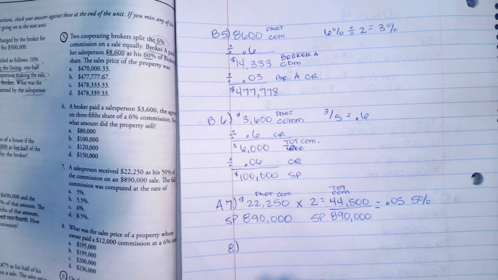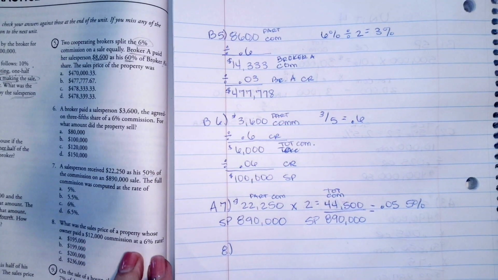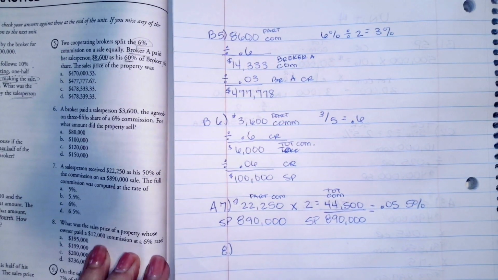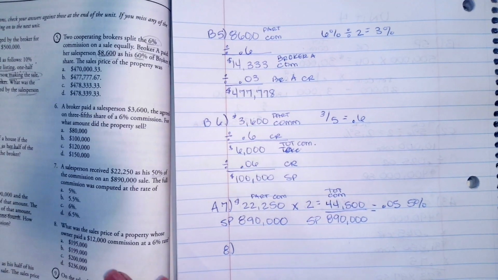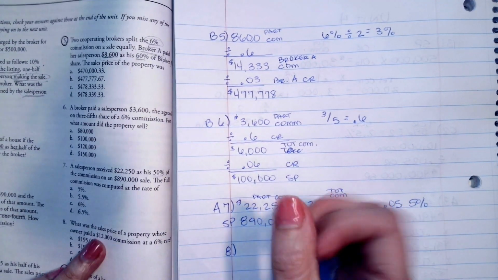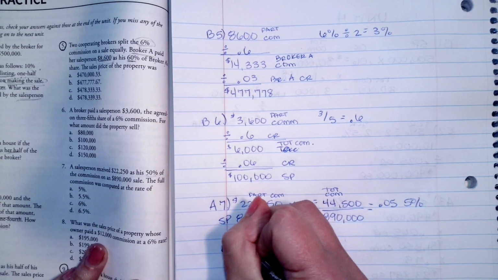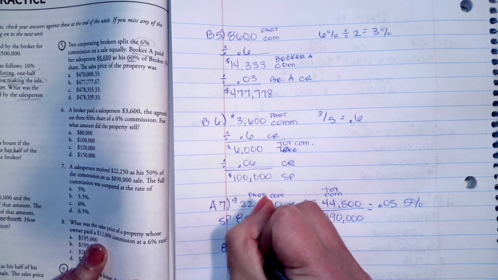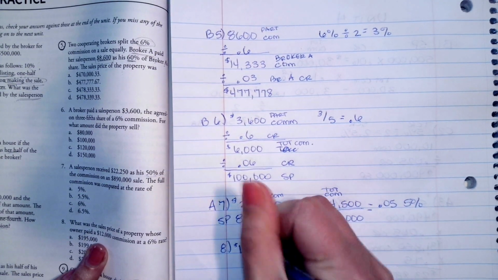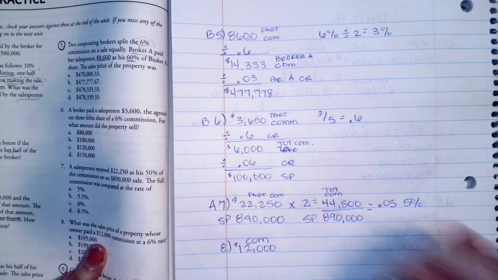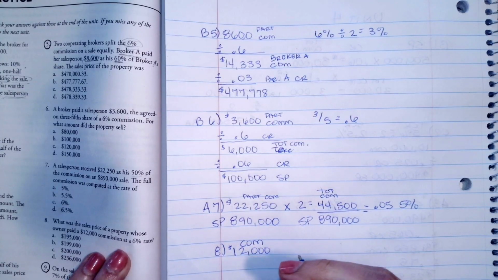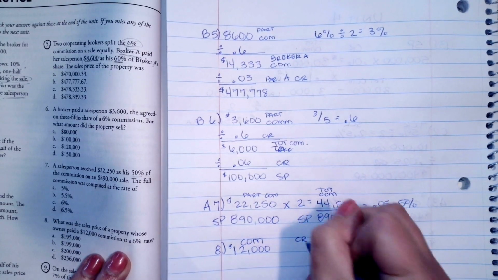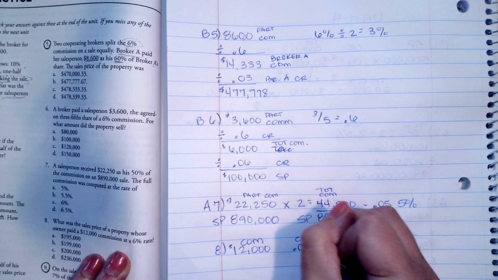Number 8 says, what is the sales price of a property whose owner paid $12,000 commission at a 6% rate? Okay, so once again, we are looking for a sales price. We know that the commission was $12,000, and we know that the commission rate was 6%, or 0.06.